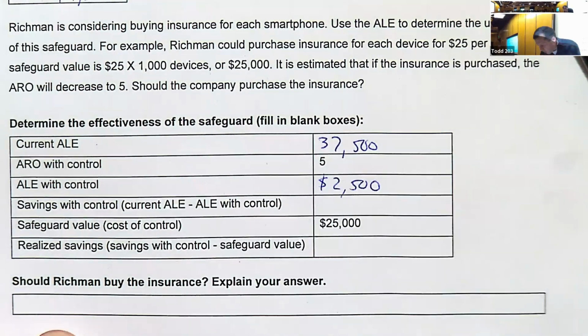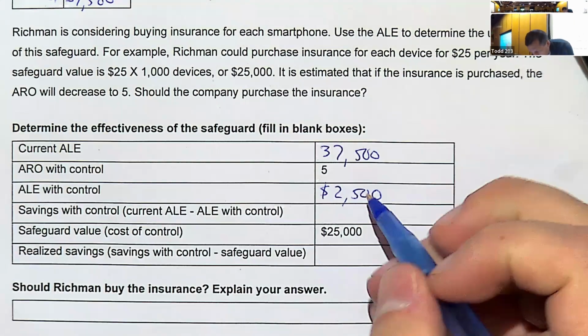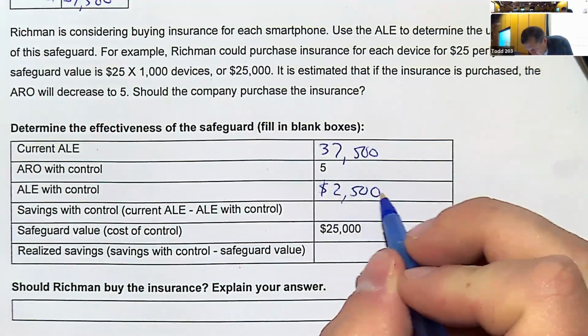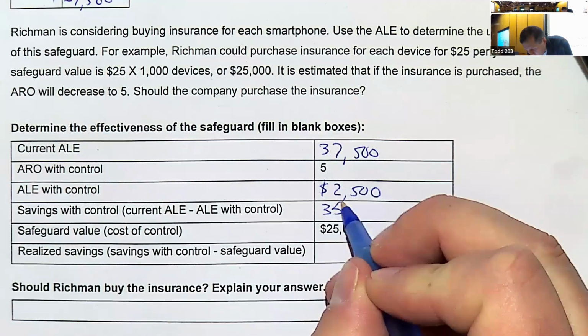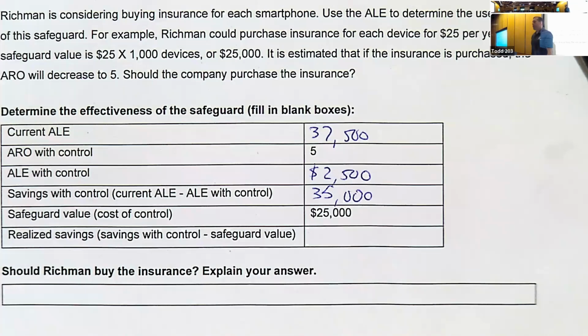Okay, and so what are our savings then? If we take our current ALE of 37,500 and subtract that 2,500, by making this investment, we would save our organization $35,000. But in order to save $35,000, we have to spend $25,000. So that makes the realized savings what?